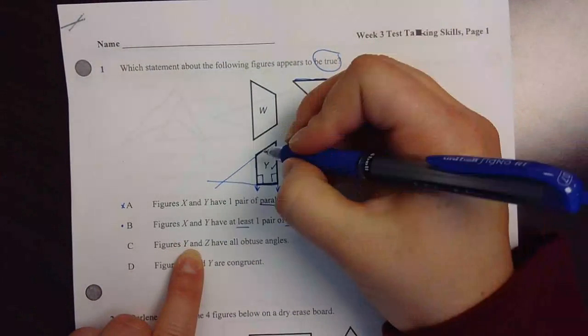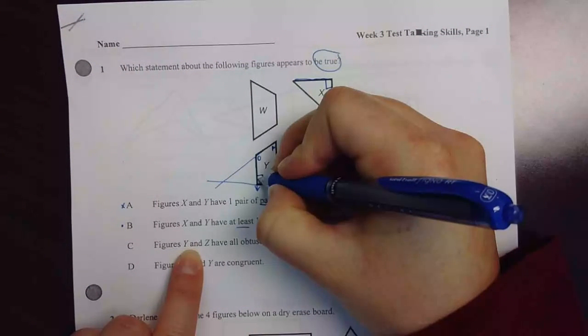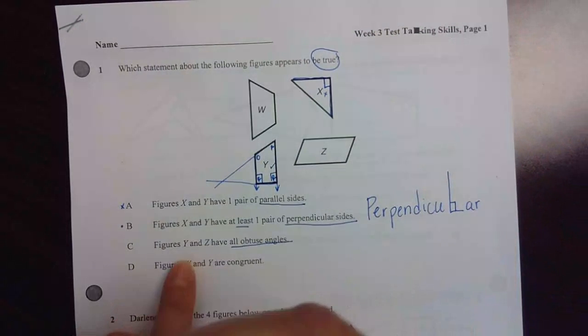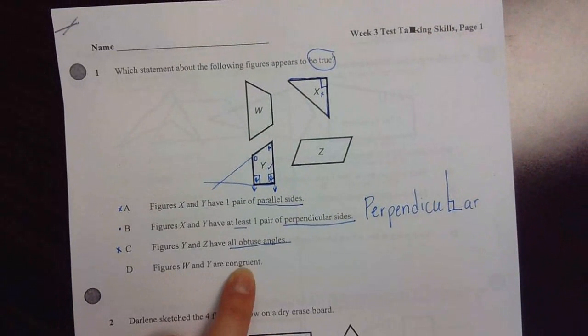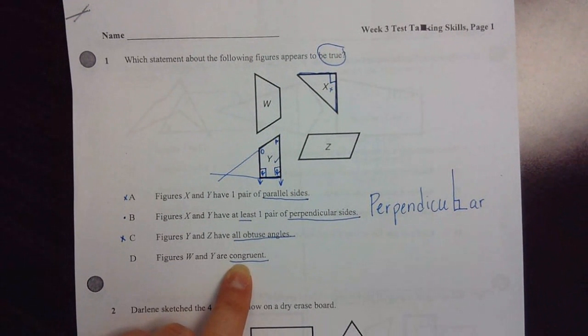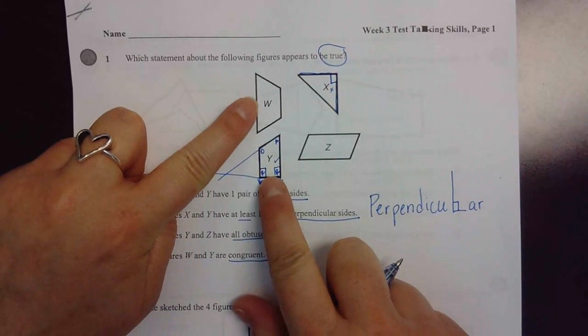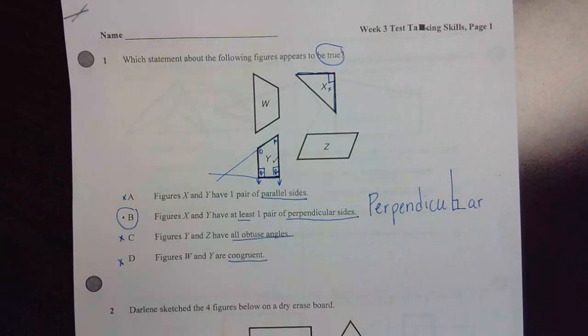Figure Y and Z have all obtuse angles. Let's take a look at Y. Well, this one's already acute. This one is obtuse. This one's right, and this one's right. So all obtuse angles, that's not true. Figures W and Y are congruent. Congruent, same size, same shape. So are W and Y the exact same size and shape? Absolutely not. So our answer is B, because they did have those right angles, which makes perpendicular sides.